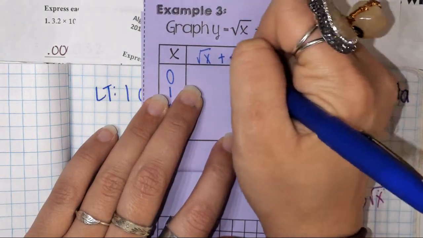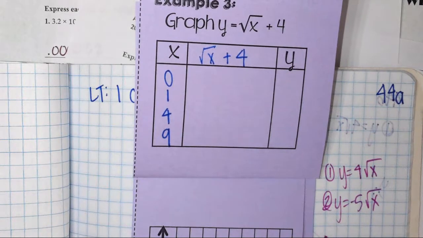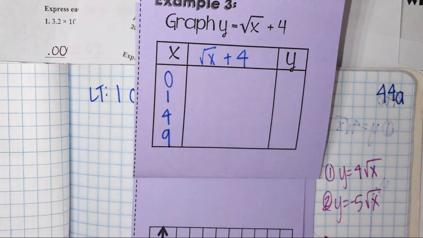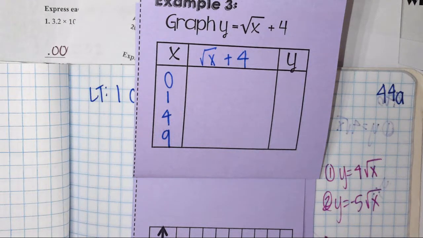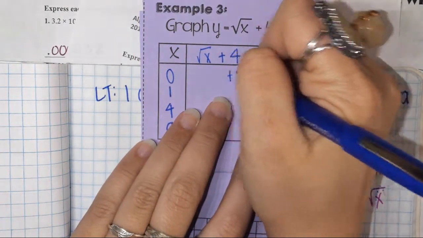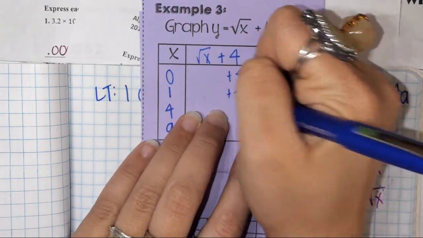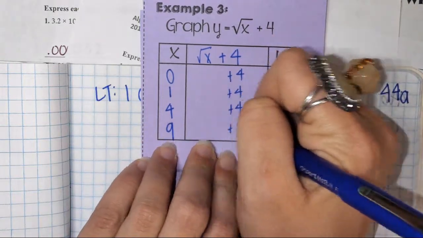Now, it's the square root of x, plus 4. Not the square root of x plus 4. It's the square root of x, plus 4. So please write a plus 4 here, and a plus 4 here, and a plus 4 here, and a plus 4 there.